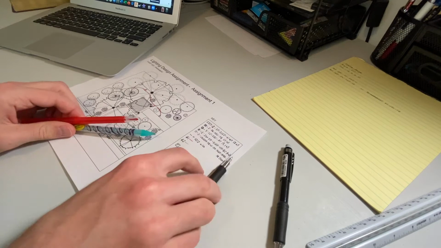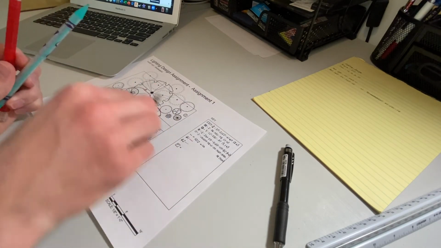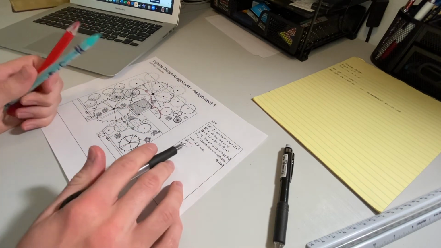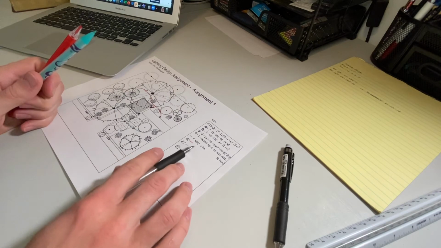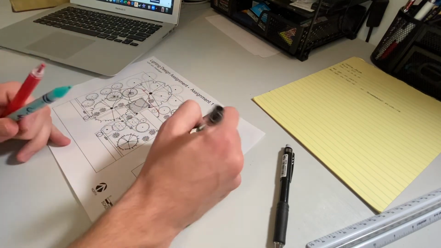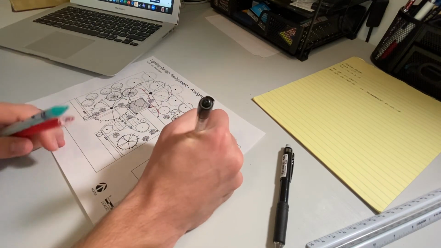So now, in order to know which transformer to get, we have to add up all the wattage for each run. And I'll put it here. We're also using a 12 gauge wire just to make it easy. So for each run, it's going to be a 12 gauge wire.